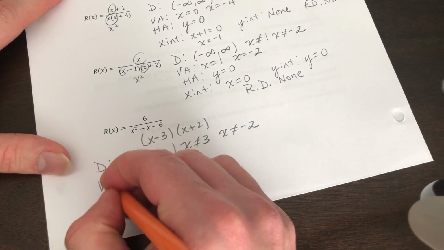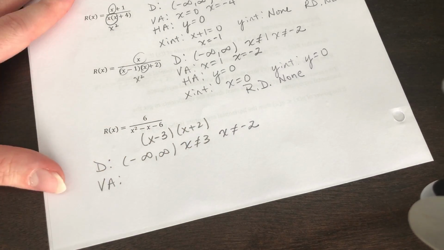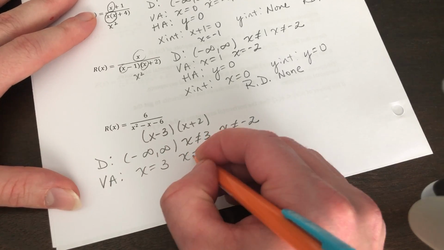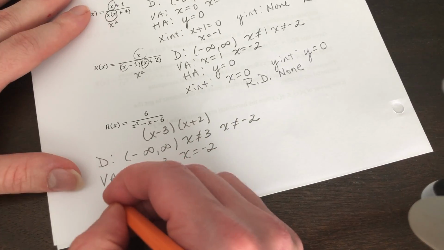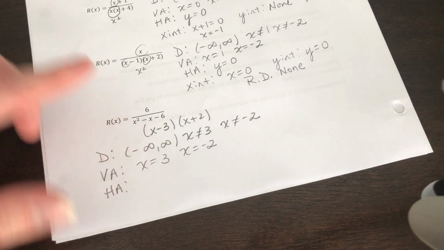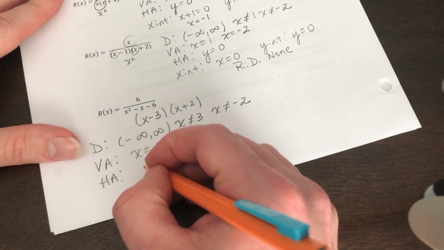Your vertical asymptotes are going to be x is equal to 3, and x is equal to negative 2. Horizontal asymptotes, you don't have anything on top, and you have an x squared on bottom, so it's going to be bottom heavy. So it's going to go to 0.